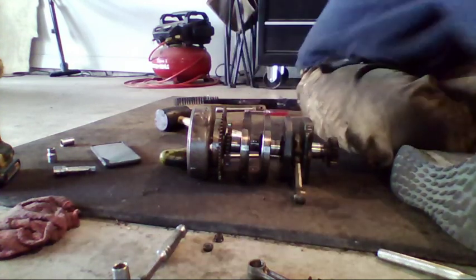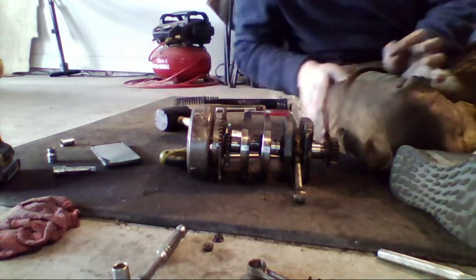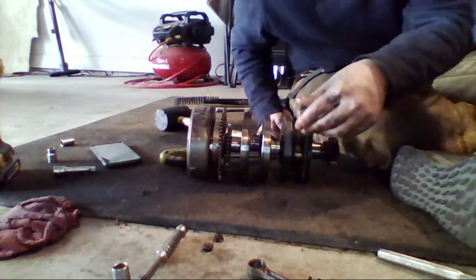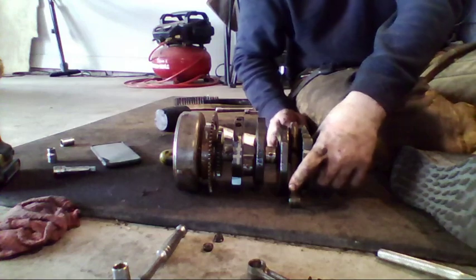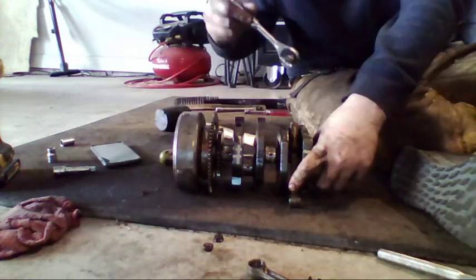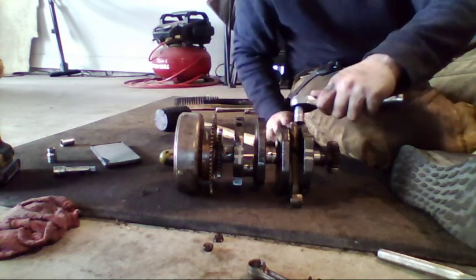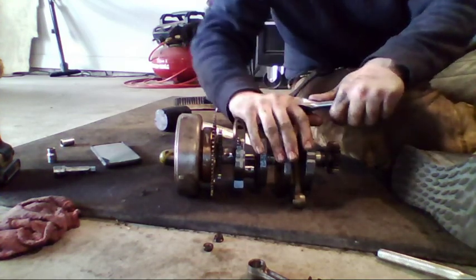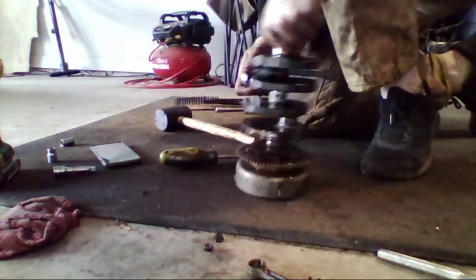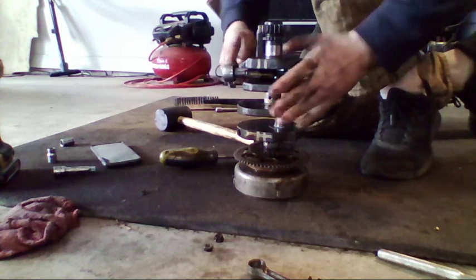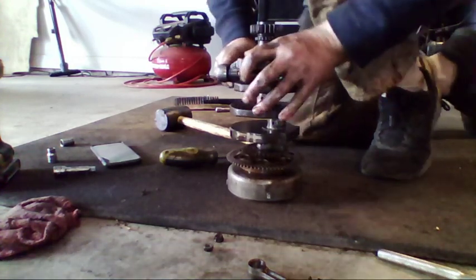More parts. Let's see here. And we're down to this last one. Anyways, I'm gonna open it up. What? I don't know how you burn out one bearing but not the other. It's kind of weird.